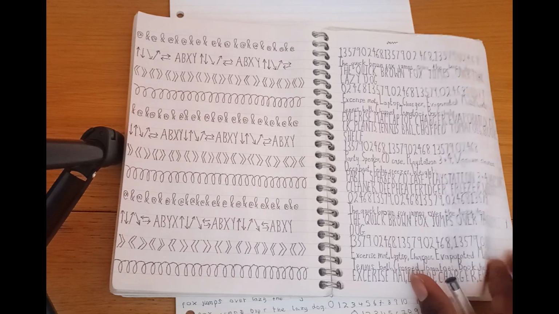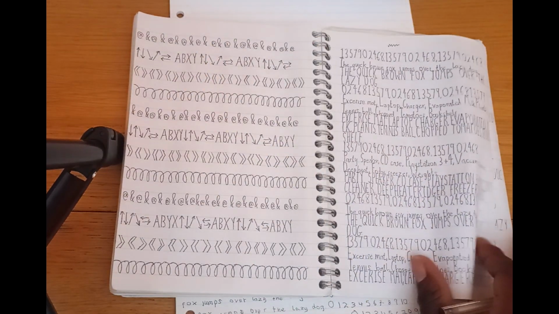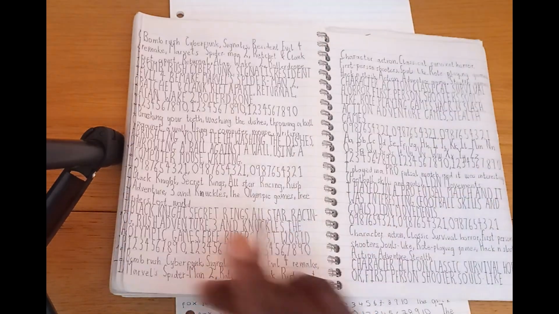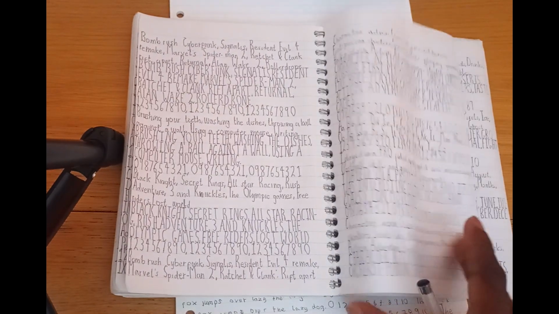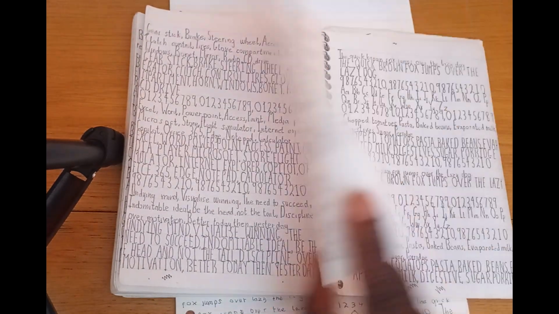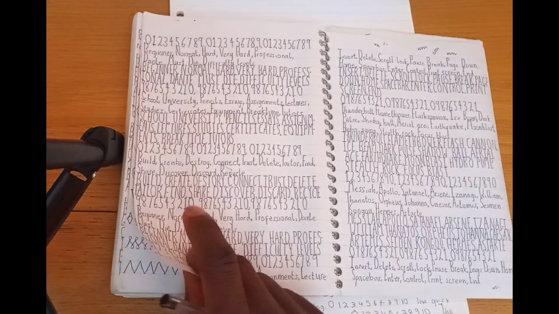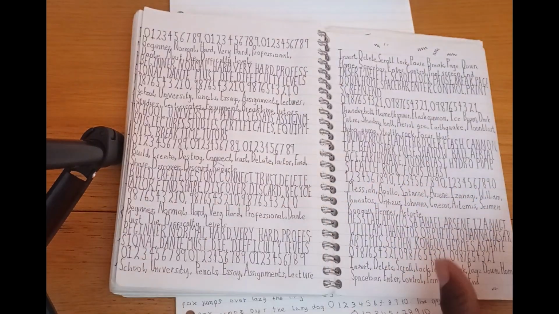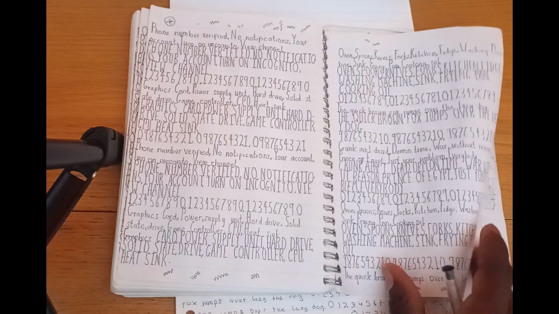So yeah, different symbols as well. Different games. Just kept going, more symbols as well, just kept going.